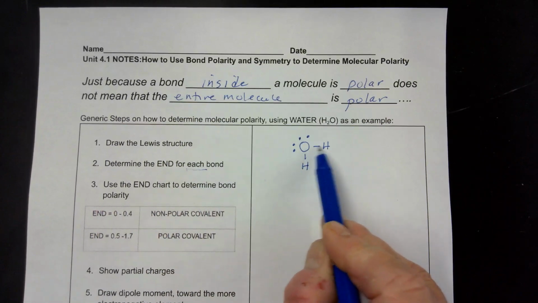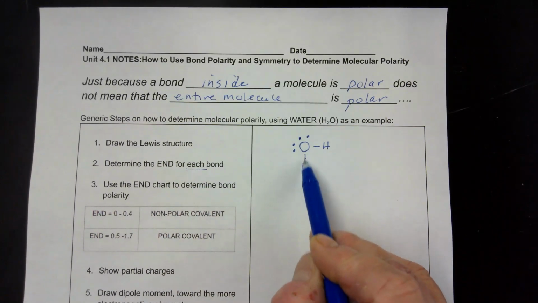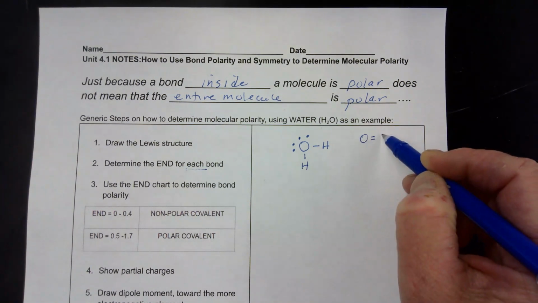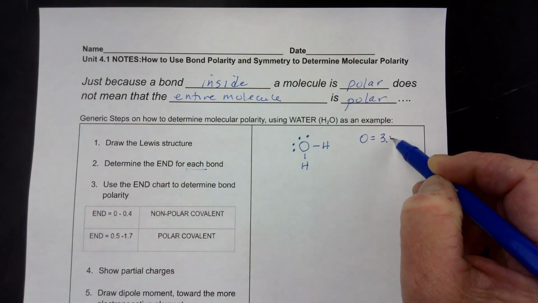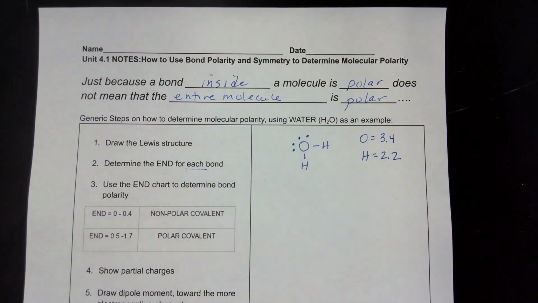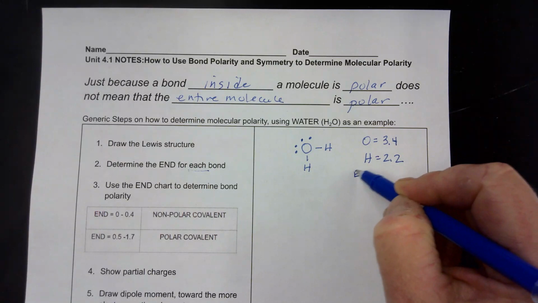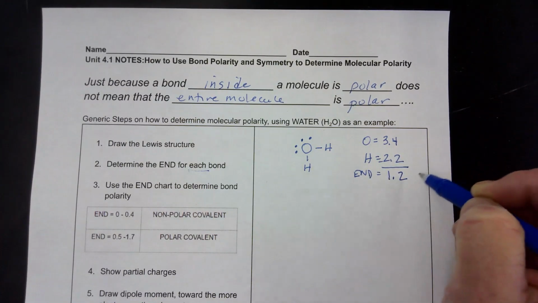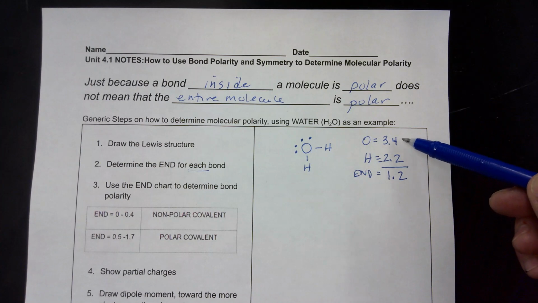So that means we need to know the electronegativity difference here and here. When we go to Reference Table S, we find that the electronegativity for oxygen is 3.4 and for hydrogen is 2.2. So the difference, when we subtract, is 1.2 in favor of the oxygen.